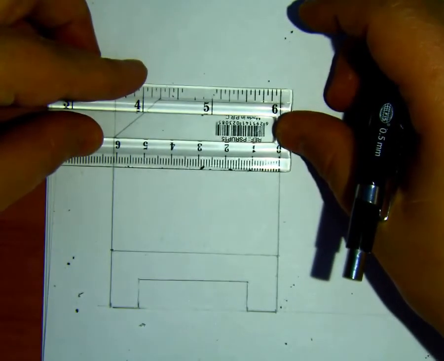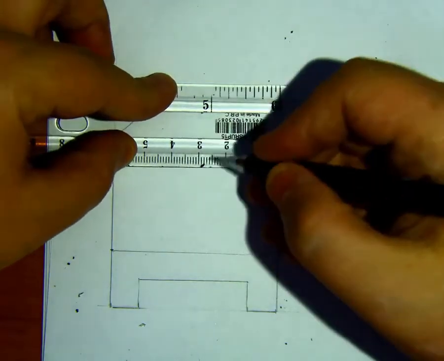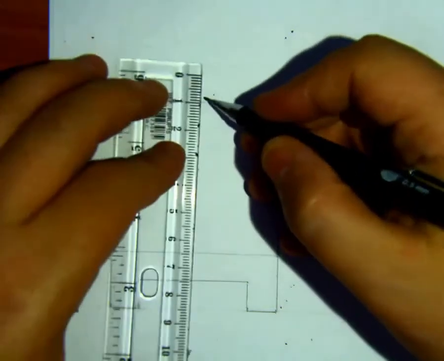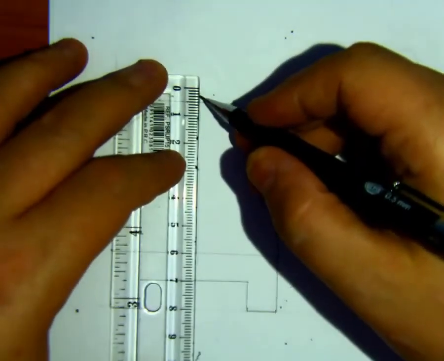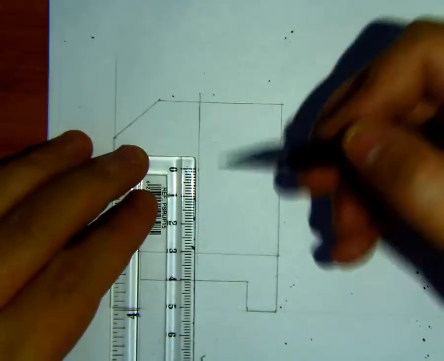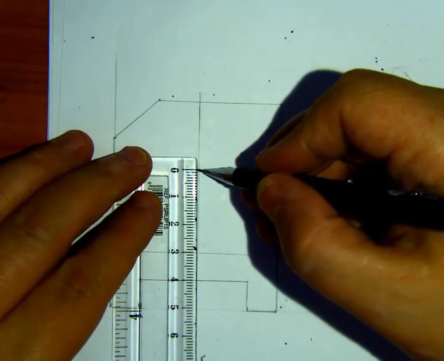I will draw at 30. I will draw a horizontal and vertical line, and then also at 30 from down here.